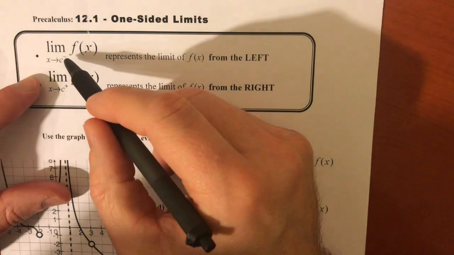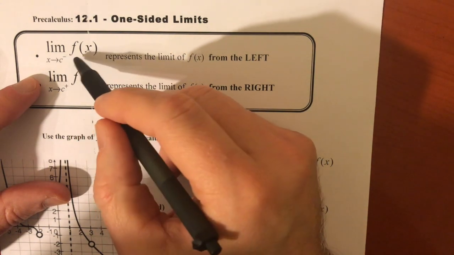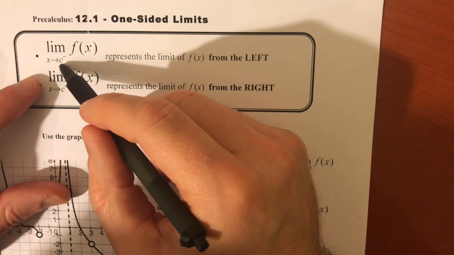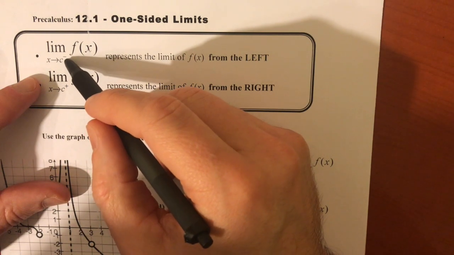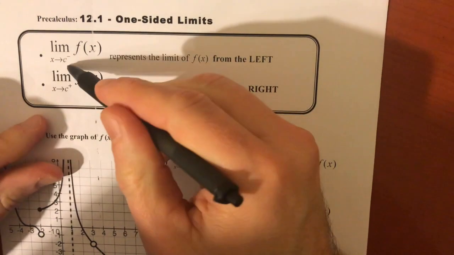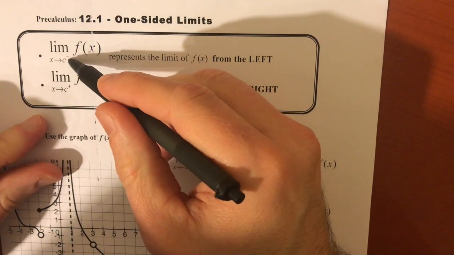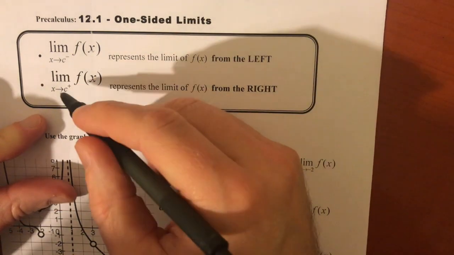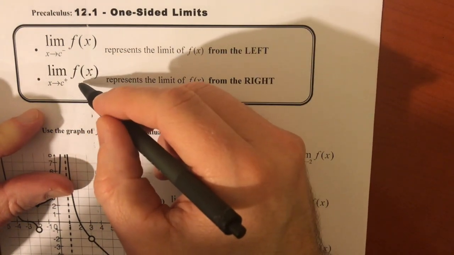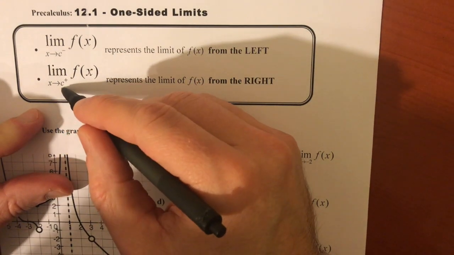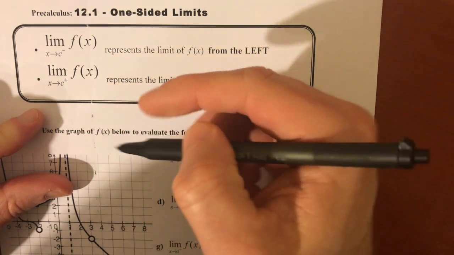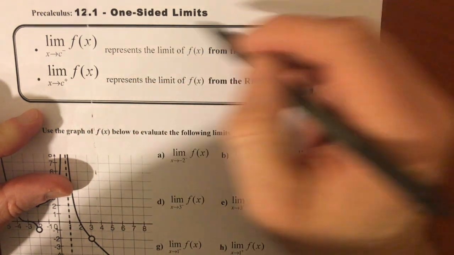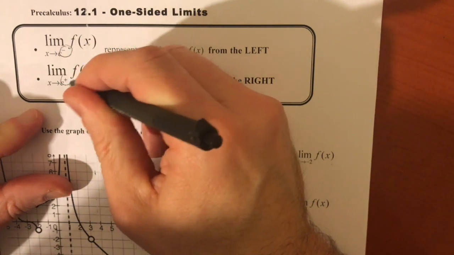Just notice this. This is saying the limit of f of x as x approaches c, and you see this little superscript here of negative. That means approaching c from the negative side, which would be the left side. And here, the limit of f of x as x approaches c from the positive side, or from the right side. So that's really the important thing to pay attention to.